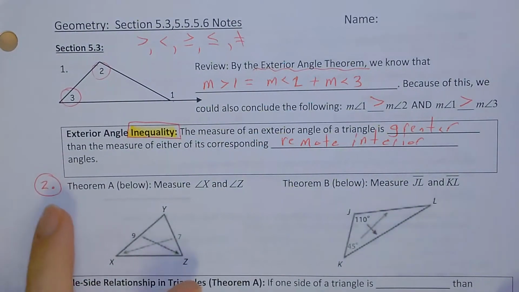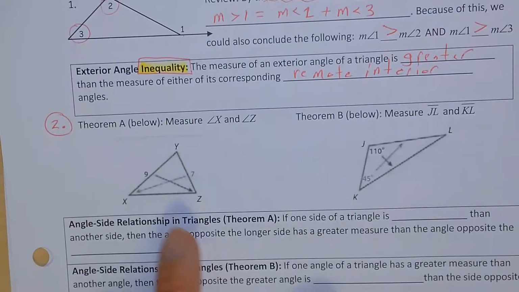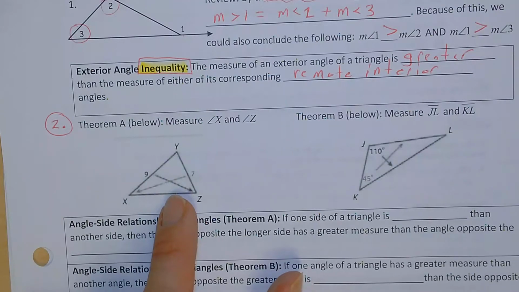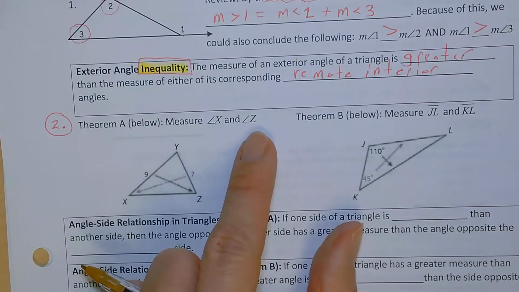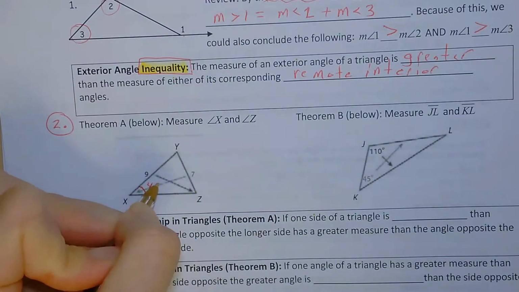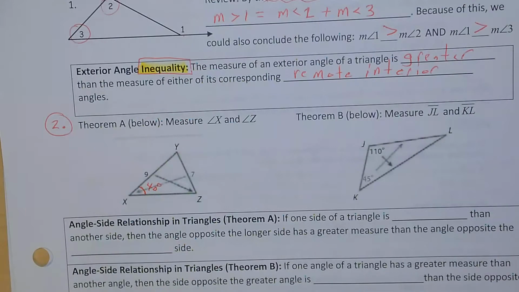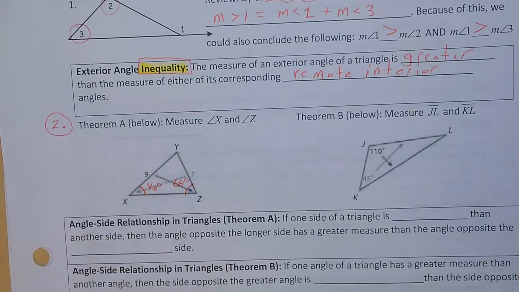This is going to be another inequality theorem that has to do with greater thans and less thans. So it's going to have you measure a few things, but I've already pre-measured them for you, so I'll help you out on this. So it says measure angle X and measure angle Z. Okay, so for angle X right here, I got a 40 degrees. So we're just going to insert that into the picture. And for angle Z, I got a 68 degrees when I measured it. So this one says 40 and this one says 68.